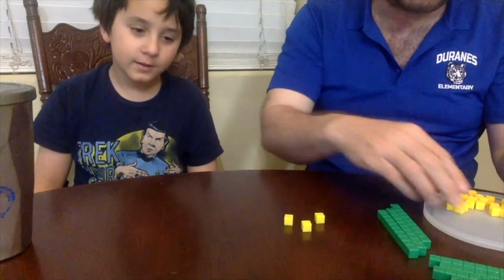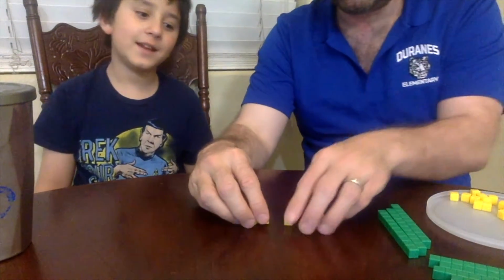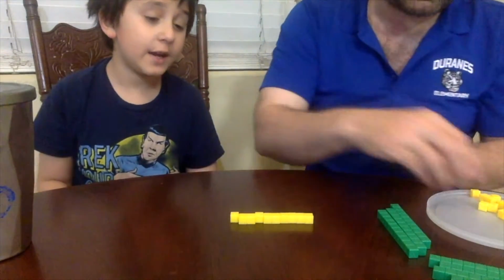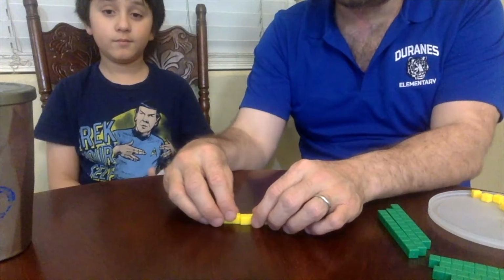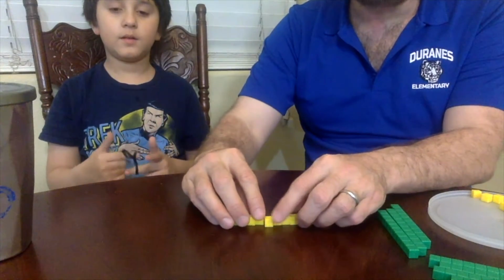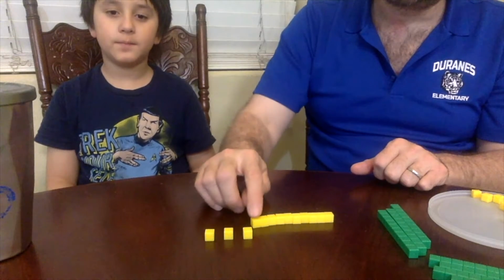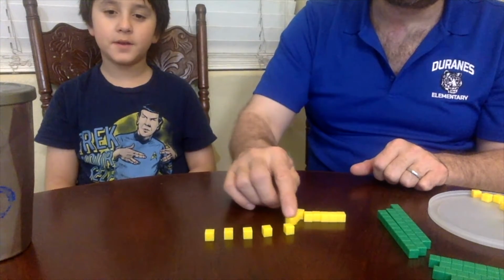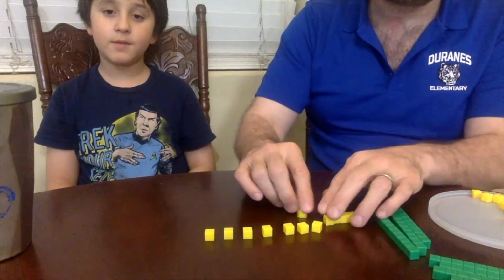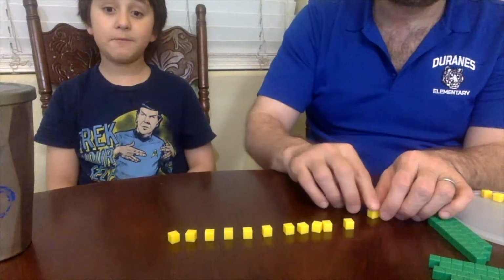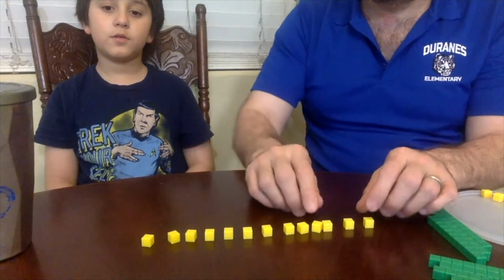So let's take one of those bigger numbers like 13. Little tiny baby unit blocks compared to these giant rods. Okay, let's take this right here. So how many unit blocks do we have here? 1, 2, 3, 4, 5, 6, 7, 8, 9, 10, 11, 12, 13.